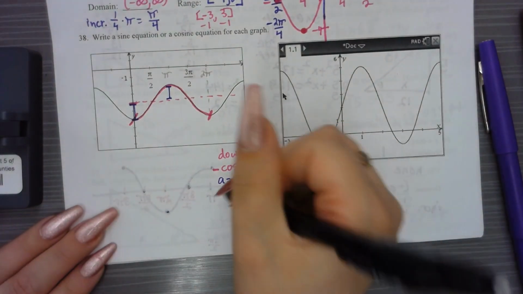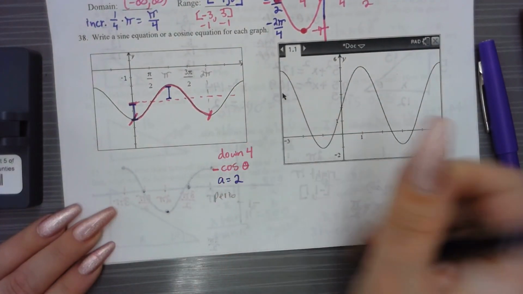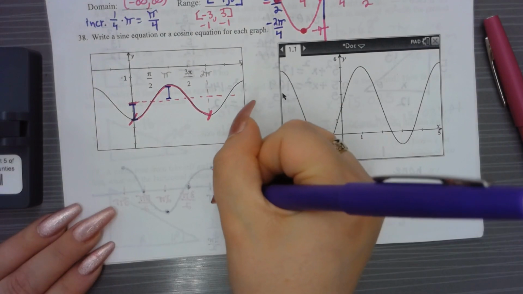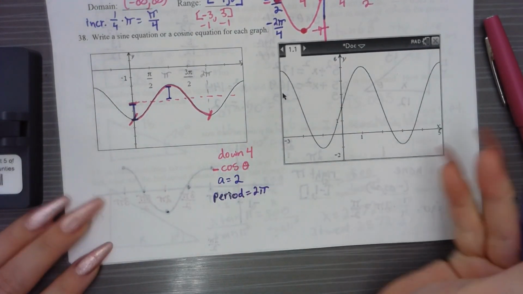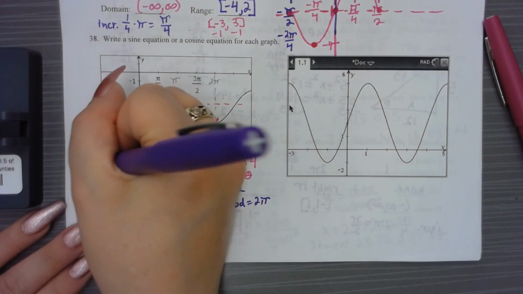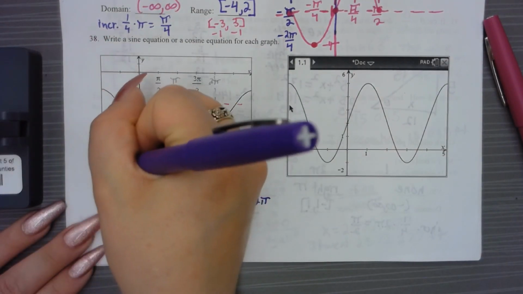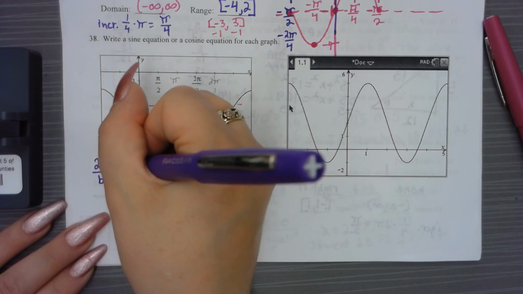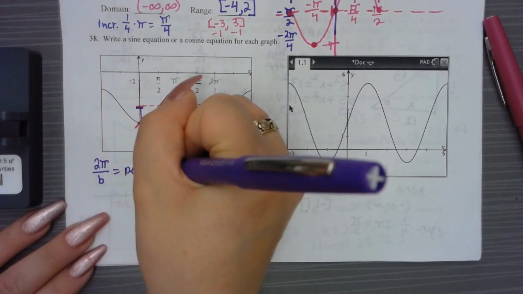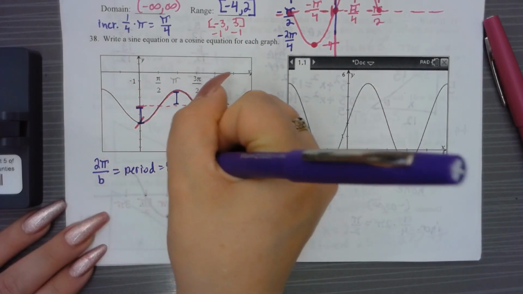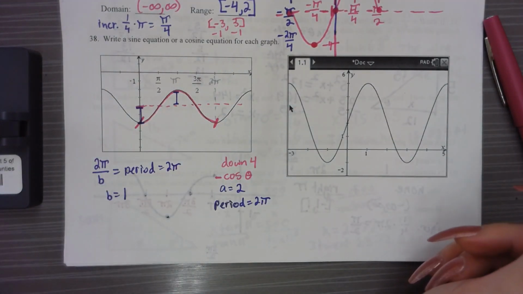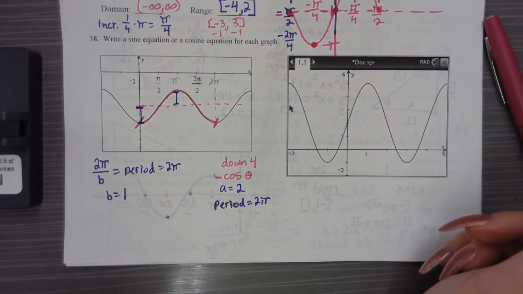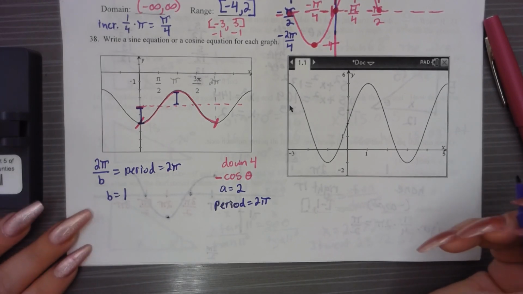So that means that our period is 2 pi. And hopefully we remember the way we get period is by doing 2 pi divided by b. And so if that's the case and our period is 2 pi, then that means that b equals 1. And if b equals 1, we don't really need to write it. So now with all of this information, let's go ahead and write our equation.